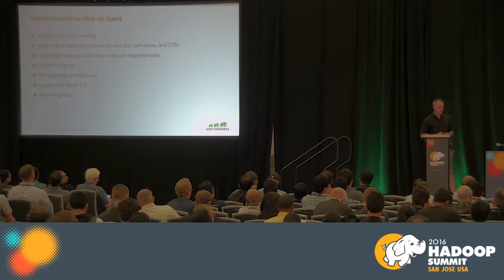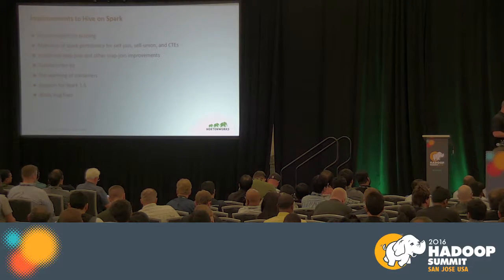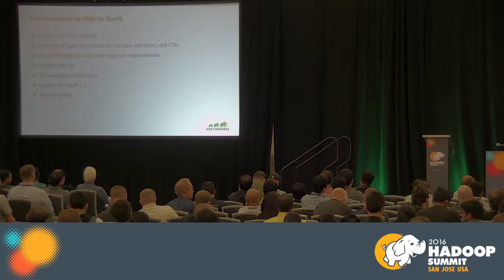There's been work to improve vectorized map join and other parts of the map join so that it is much more efficient in Spark than it was. And then also work to make use of the parallel order by that's already available in Spark.